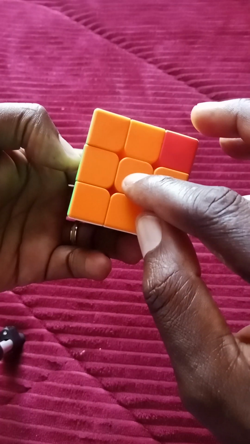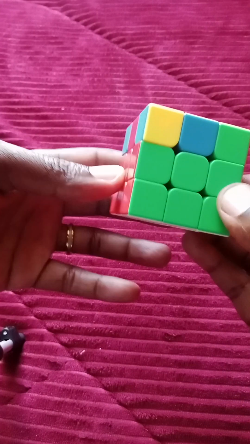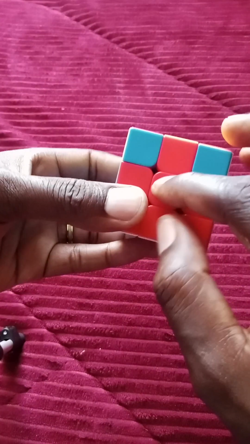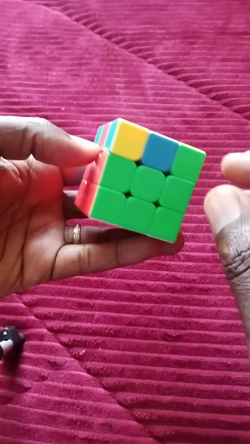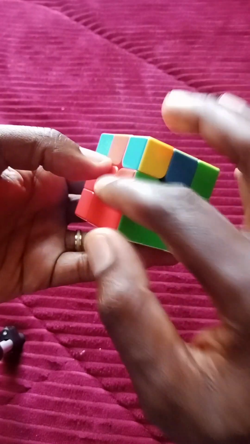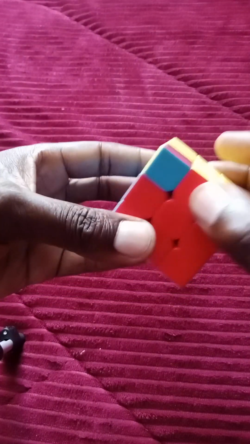We have the orange pieces arranged, and the red arranged. The red is in its position, and the orange in its position. Let's try and make them adjacent to each other.